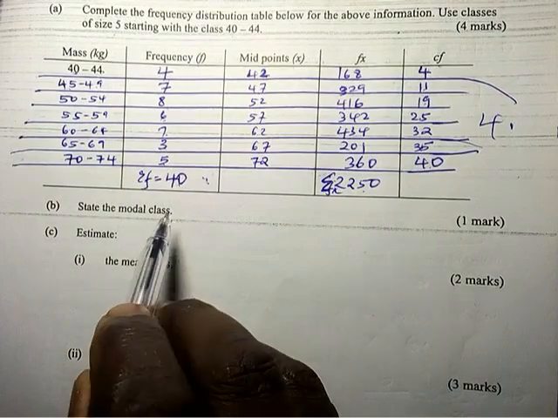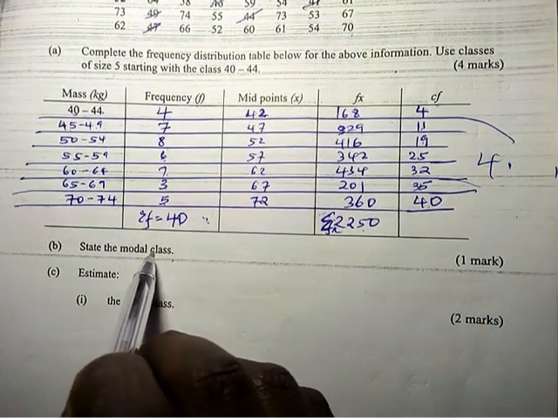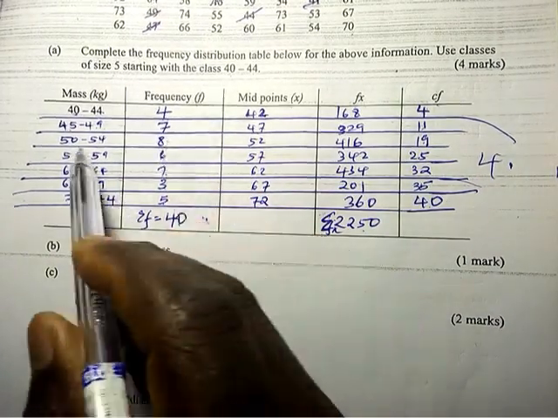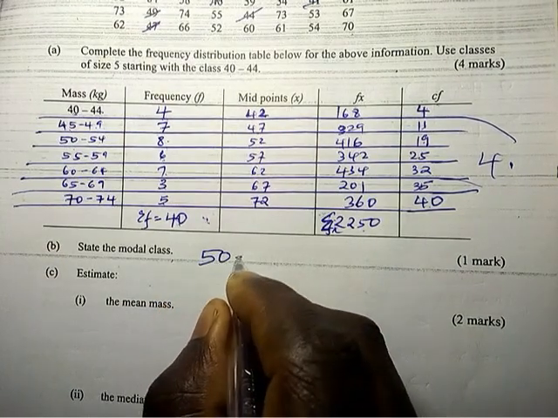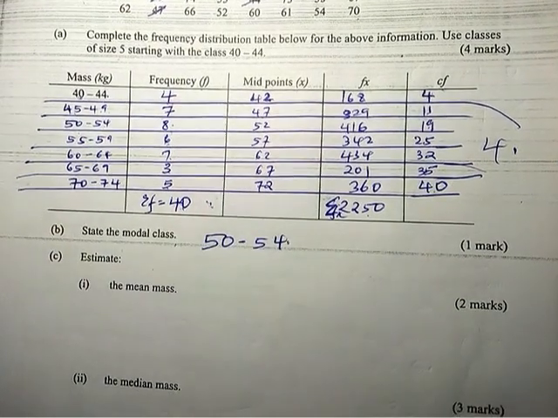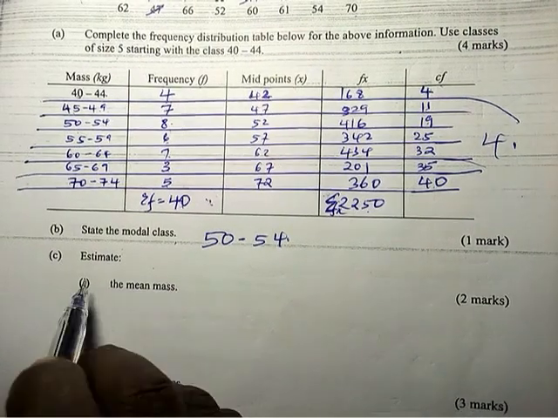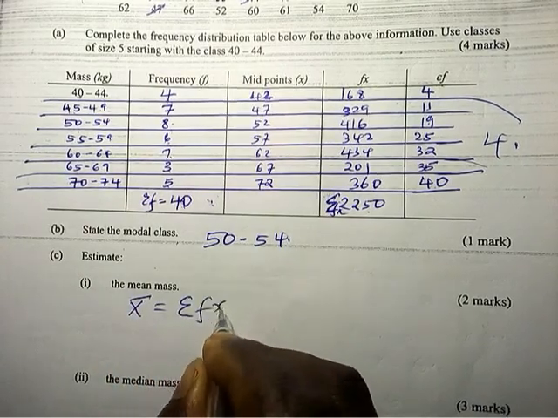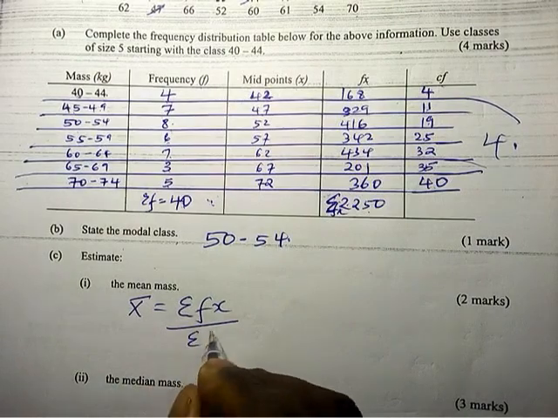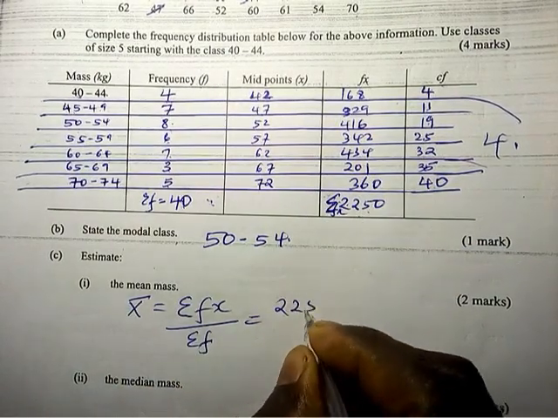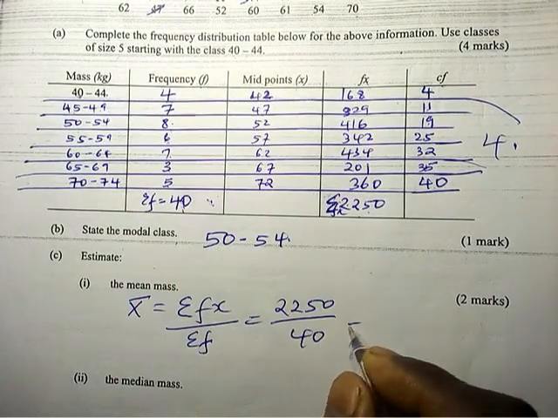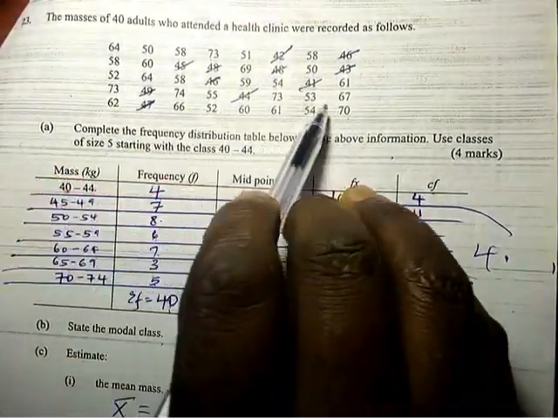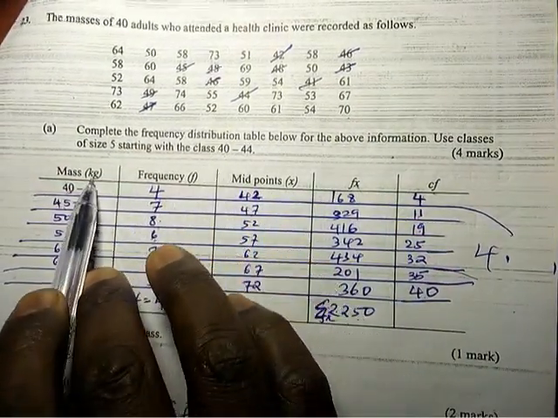State the modal class. The modal class is the class that has the highest frequency. Looking at the highest frequency here, it is 8. So the modal class is 50 to 54. Estimate the mean. The mean x bar is the summation fx, which we added here, divided by summation f. The summation here is 2,250, you divide by f, which is 40, and the answer is 56.25 kg, because it was in kilograms, I guess. Yes, it was in kg.